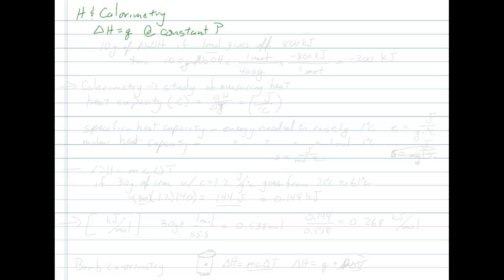For an example, how much heat or how much energy is required to dissolve 10 grams of sodium hydroxide, if 1 mole of sodium hydroxide gives off 800 kilojoules of energy. Okay, this is in moles, this is in grams, so you're going to have to do the mole conversion.